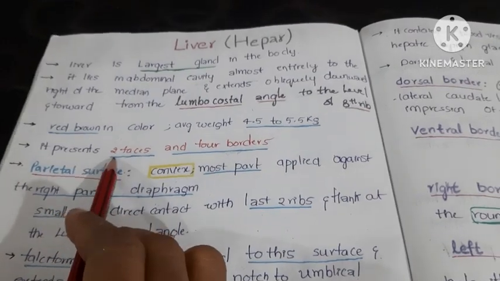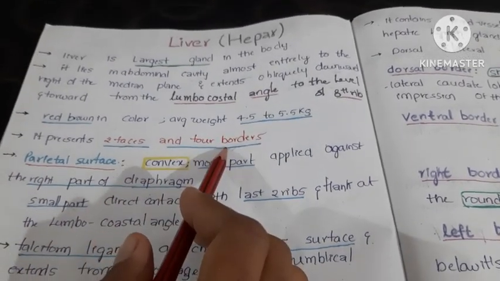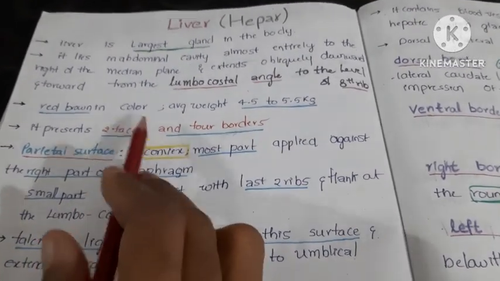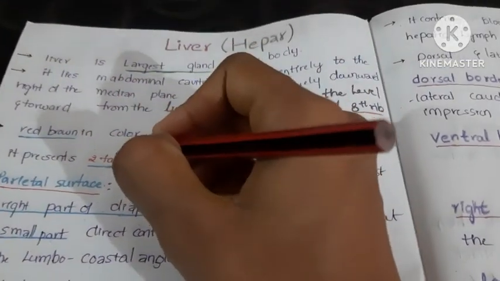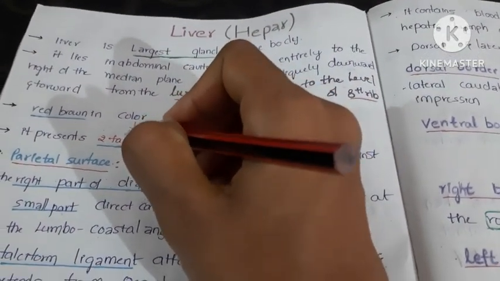It presents two faces and four borders. Let's discuss these two faces: the visceral face and the parietal face.